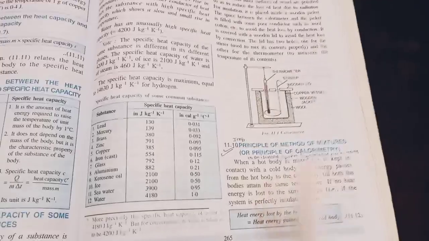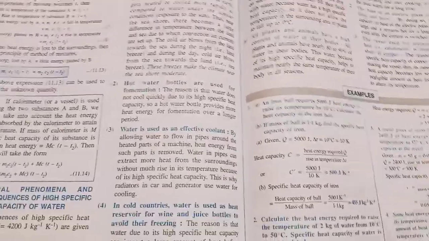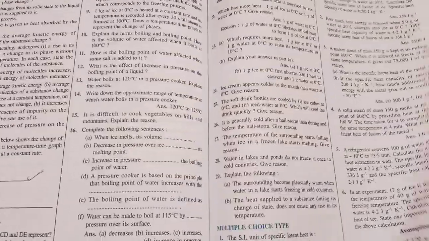Okay, for calorimetry, you have to study this principle of method of mixtures or principle of calorimetry. And the numericals are very important. Sometimes students can't solve the numericals because they get stuck to the method and to the procedure that is to be used, but you have to practice it. Practice the examples and you will come to know how to solve these questions, right? And then definitions, the basic definitions of melting, boiling, and so on must be done.